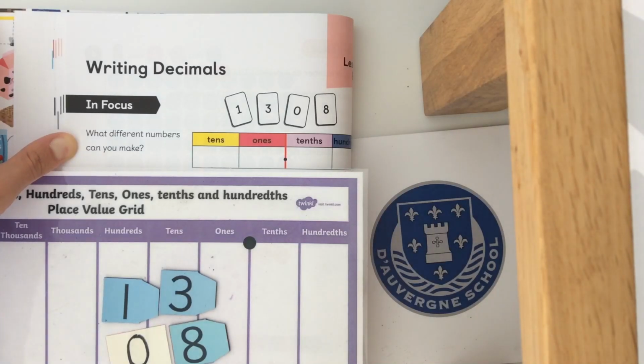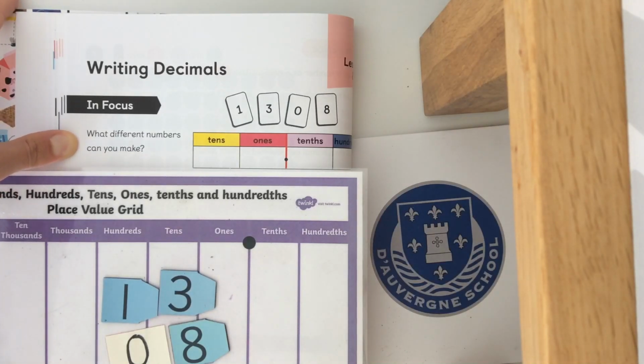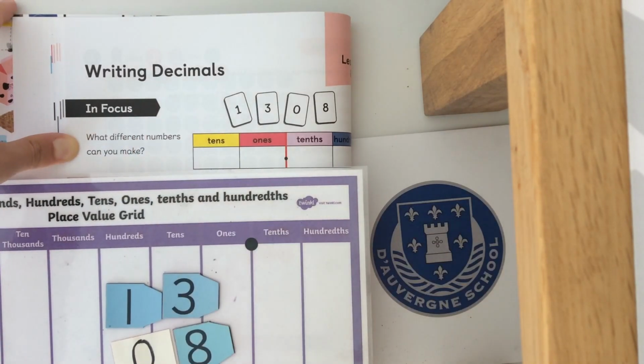Hi Devan, this is lesson 8 in chapter 8 on writing decimals now. So we've done writing tenths, writing hundredths, and now we're going on to writing decimals.